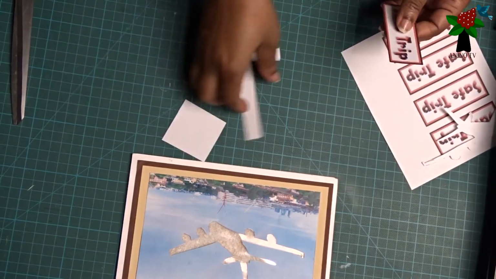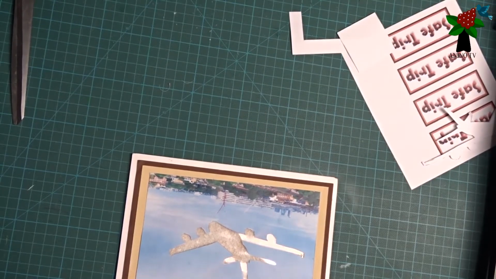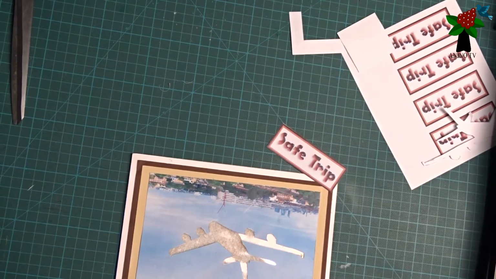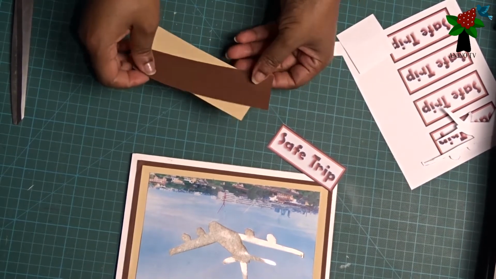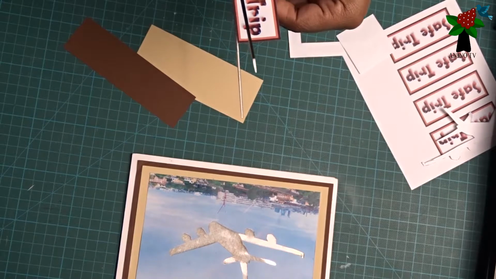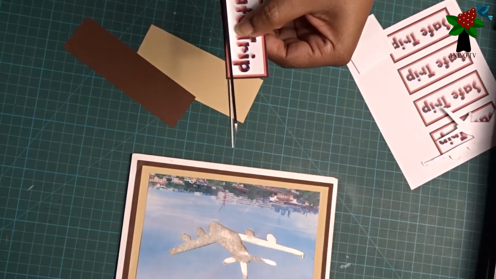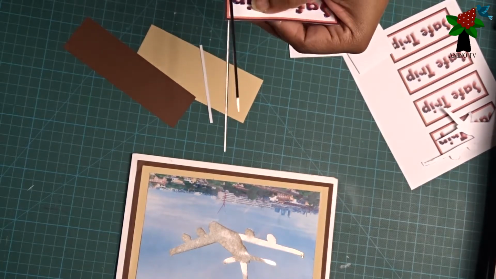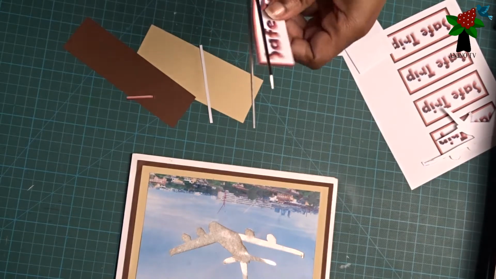I'm just going to get a little brown card and layer it. So I'm just going to layer it. I can trim around this. I'm just going to trim around it. Don't think we need it because we're going to layer.